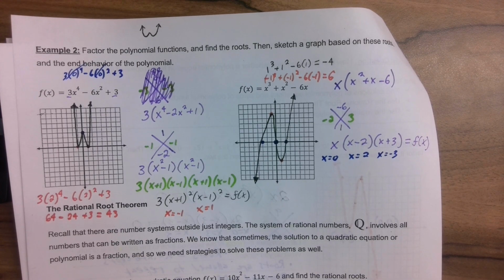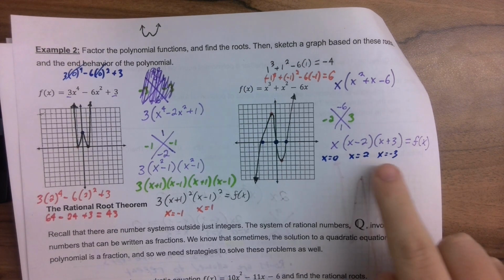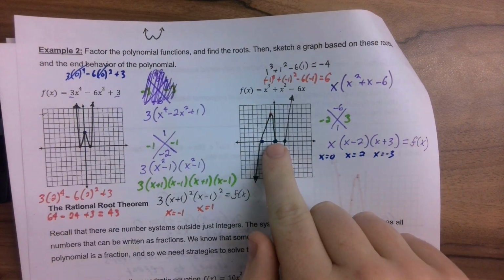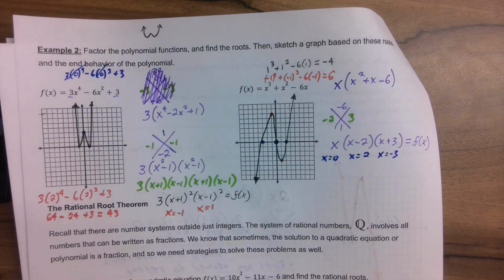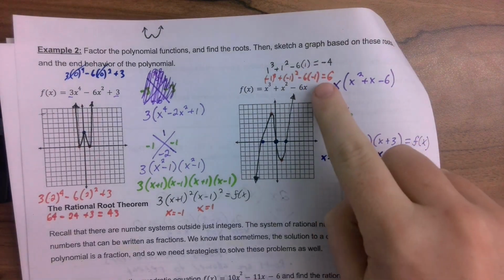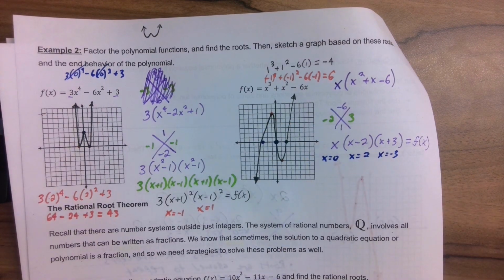How do we do? My drawing kind of sucks here, but I think we got a good approximation. Our three roots were 0, 2, and negative 3, so I put the dots there. Just to get some extra points in there so that we can be a little bit more accurate, I plugged in 1 and negative 1 to get this point and this point. And then, using the end behavior, I figured out the rest.